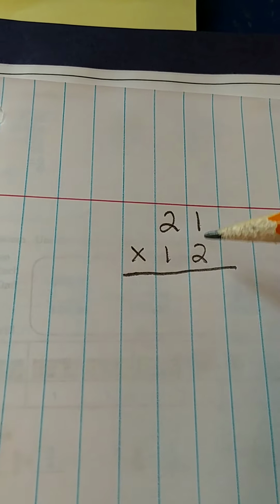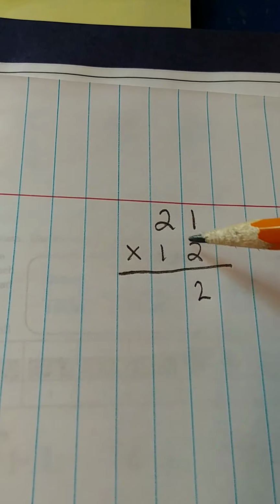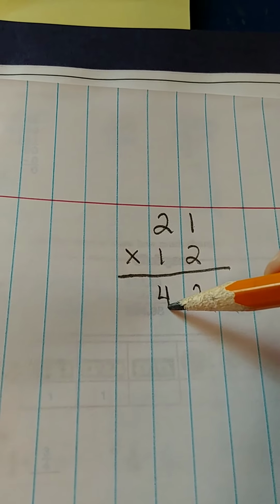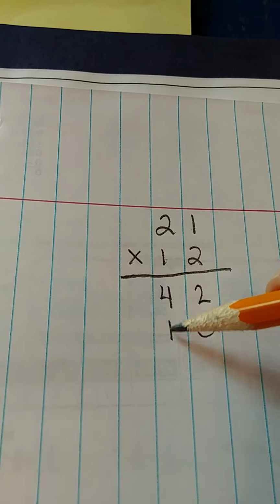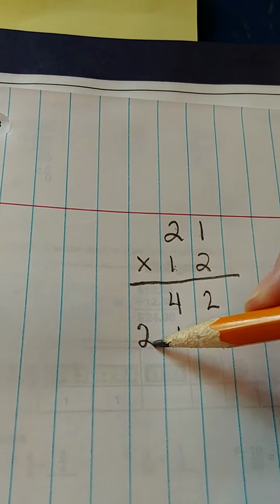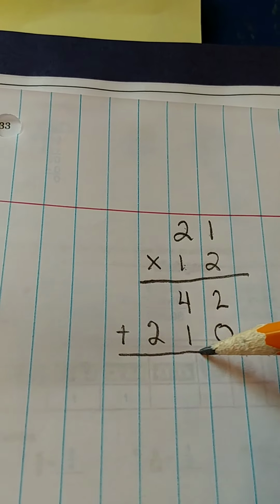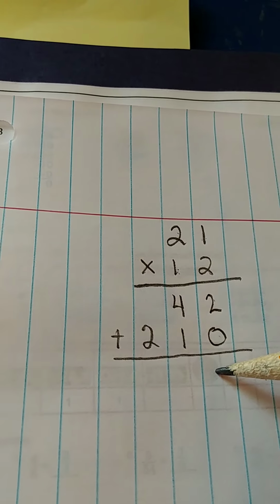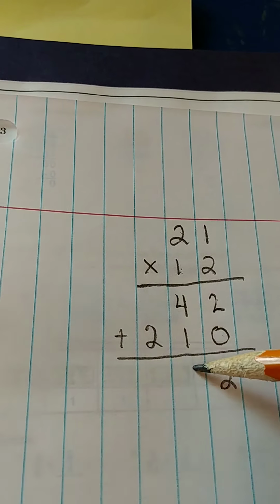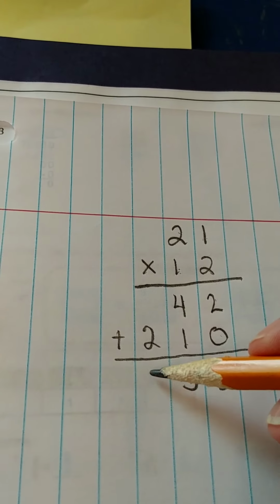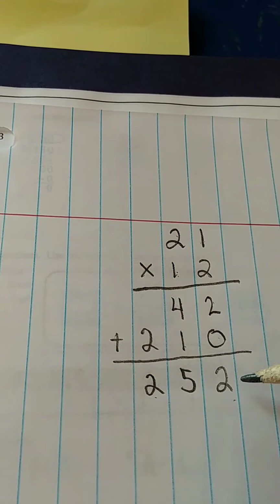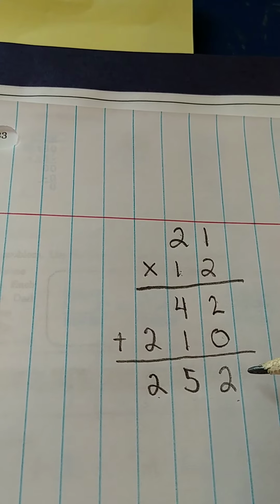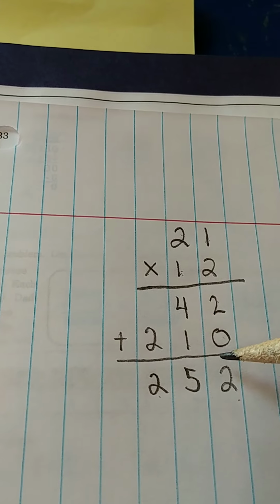2 times 1 is 2. 2 times 2 is 4. Drop your 0. 1 times 1 is 1. 1 times 2 is 2. Add it up. 2 plus nothing. 4 plus 1 and 2 plus nothing. So your answer is 252. So again, if you want to write it going this way, it'll help you keep your numbers lined up.